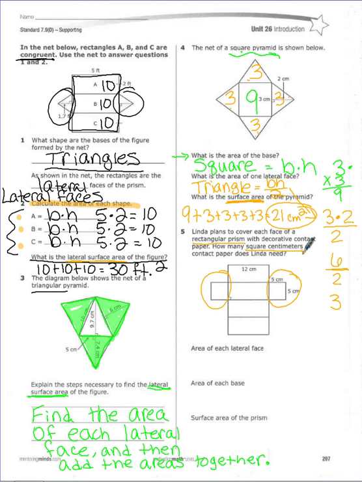So we need to look at the shapes that we have. It's asking us to find the area of each lateral face. The lateral faces are these pieces right here that are in orange. Okay, these are the lateral faces.